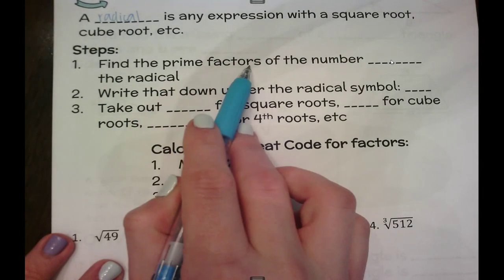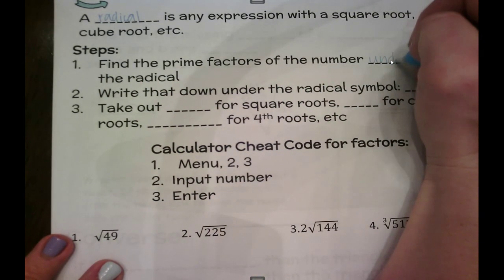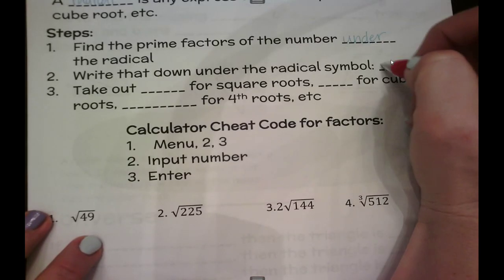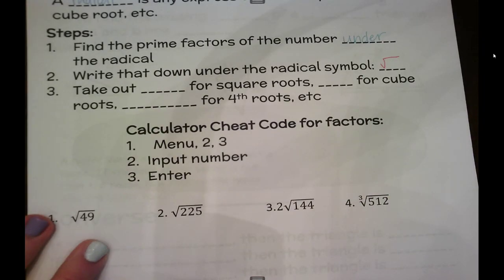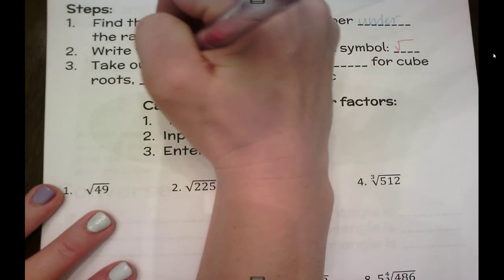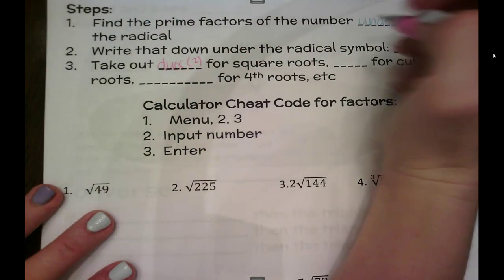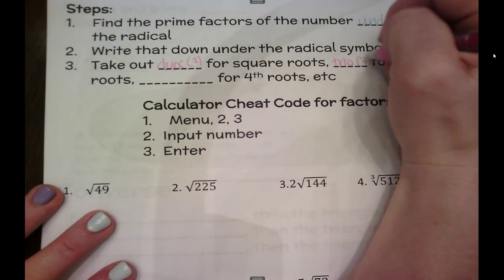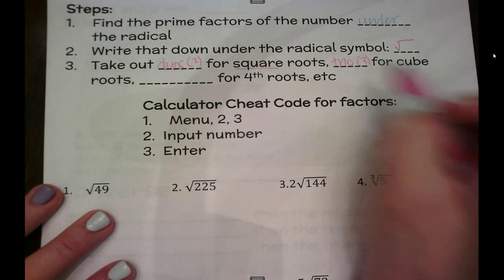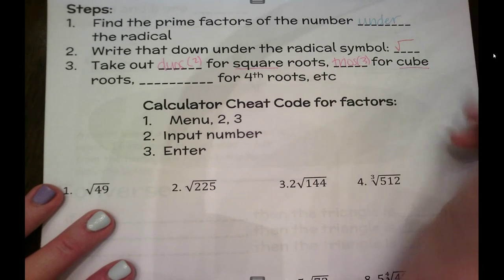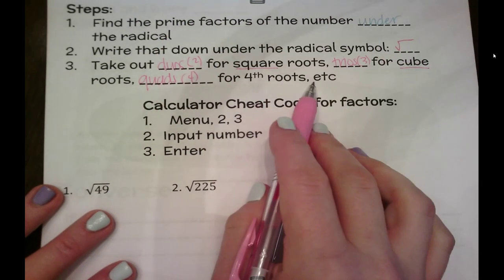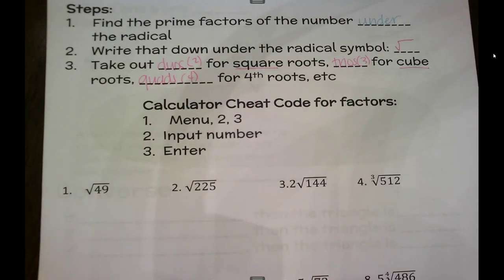We are going to find the prime factors of the number under the radical, and then we're going to write those down underneath our radical symbol. And then we're going to take out duos, so pairs of two, for square roots, because that means two; trios for cube roots, that means three; quads for four groups of four, the fourth roots, and etc. Whatever root you're talking about, that's how many you're going to take out.